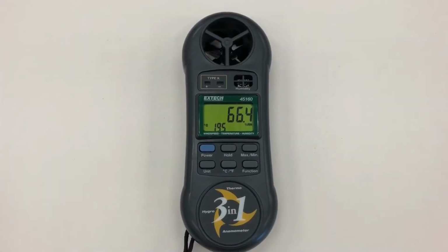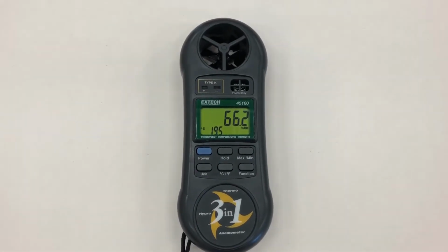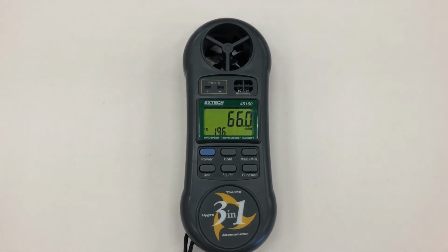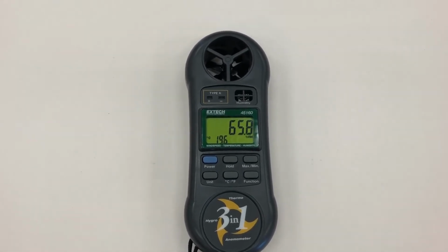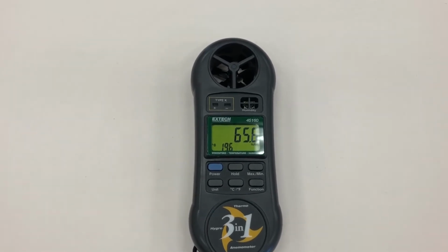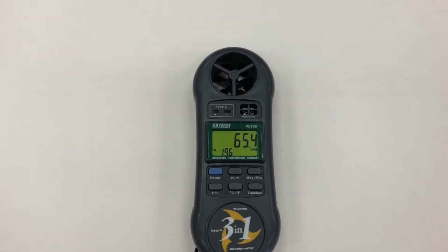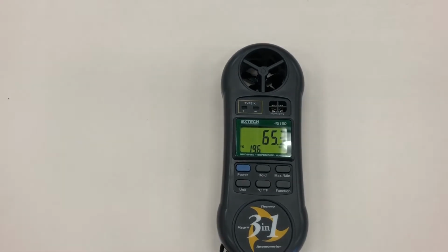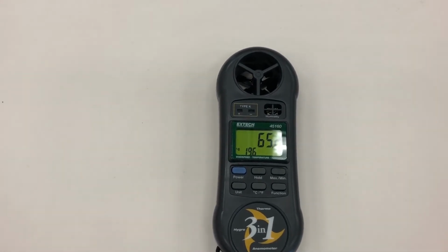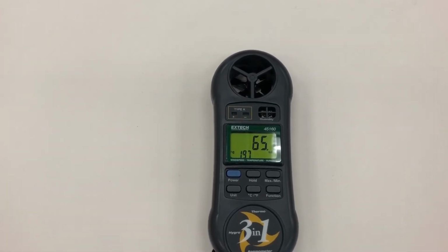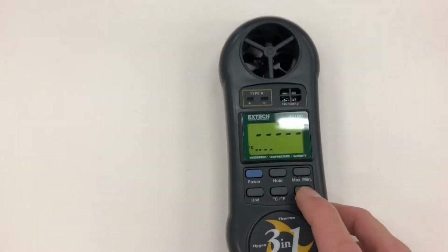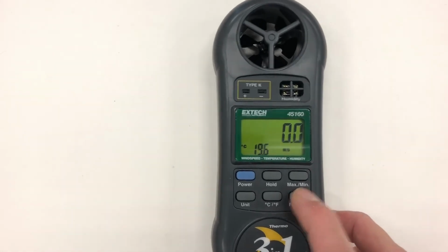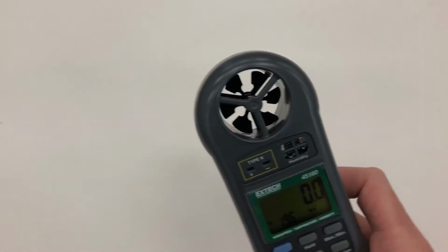Here we have a 3-in-1 pocket hygrothermo anemometer, and it's different from the other thermal tools because it also can measure air velocity. So right now we see that the relative humidity is measuring about 65, the temperature just slightly higher, a little closer to 20 Celsius. If we change the function on this, you can also get air velocity speed.